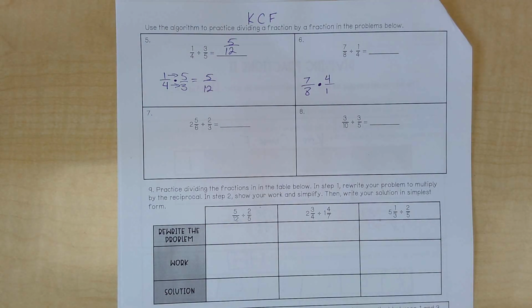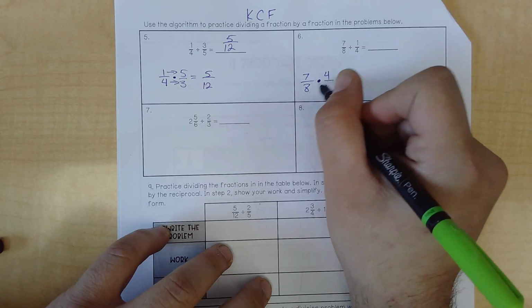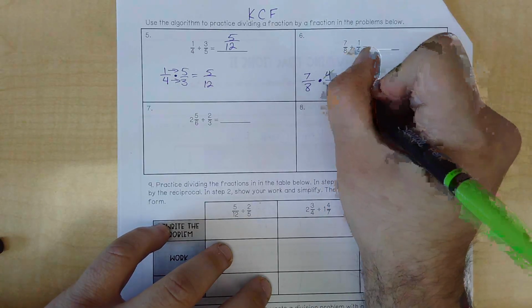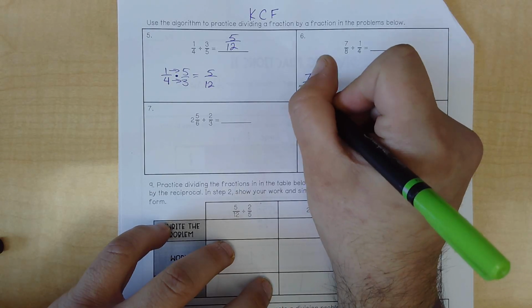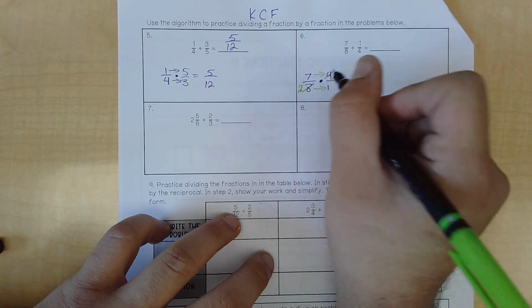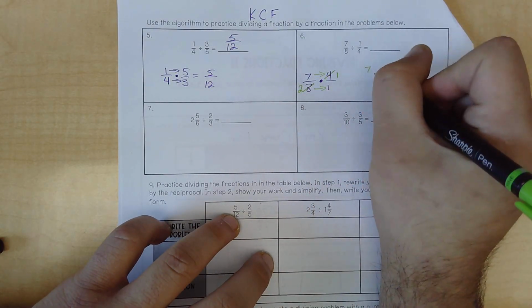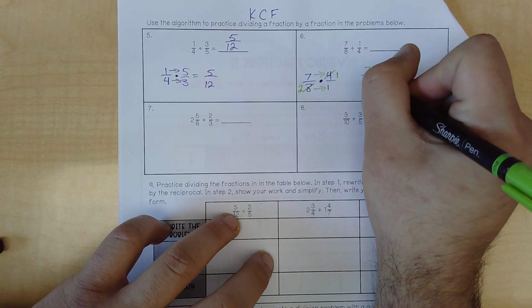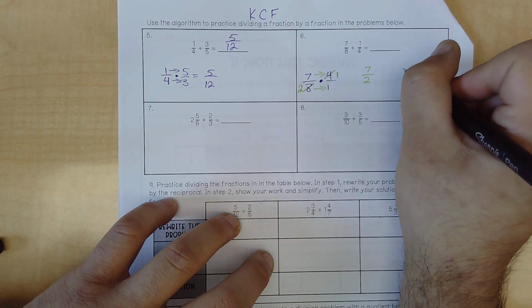Okay? Now here we actually do see some common factors. 4 and 8 both share the factor of 4. 4 can go into itself once. 4 can go into 8 twice. And then we multiply straight across. When we do that, 7 times 1 is 7, and 1 times 2 is 2, so 7/2.